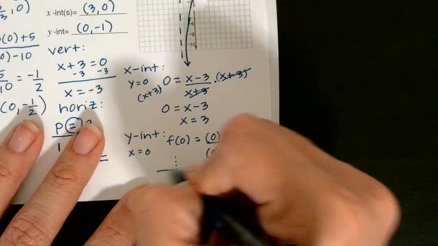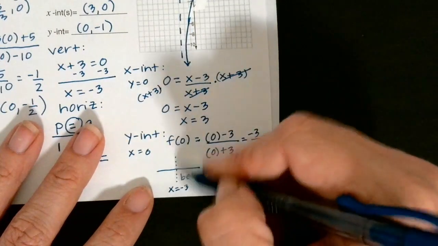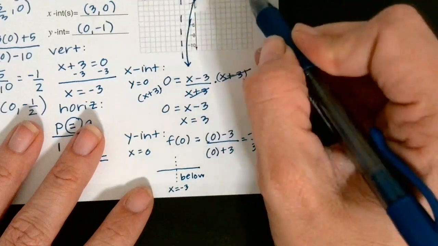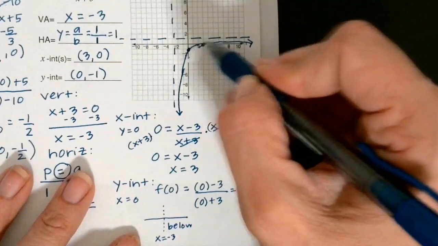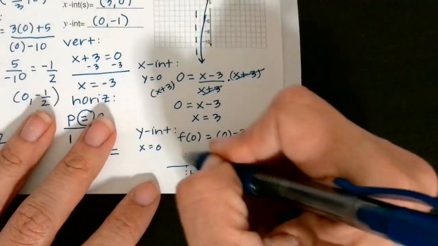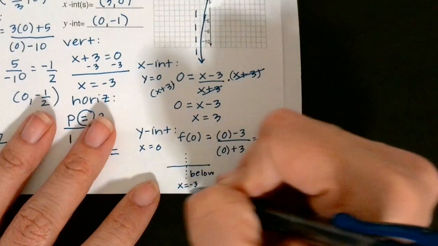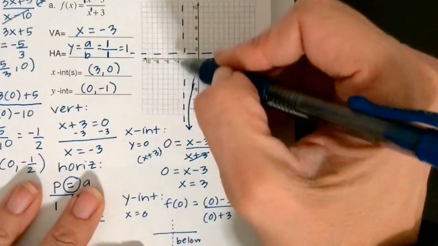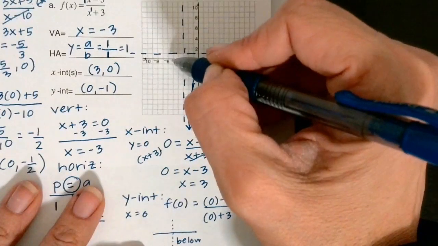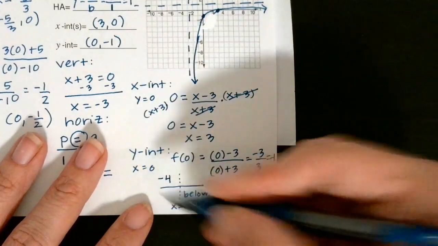We already know our graph is hanging out below this asymptote because we had 2 intercepts, so the graph has to go where its intercepts are. But what about over here? So you're going to pick an x value to the left of negative 3. If this is negative 3, you can pick negative 4, negative 5, negative 6, whatever you want. I normally just pick the one that's closest.